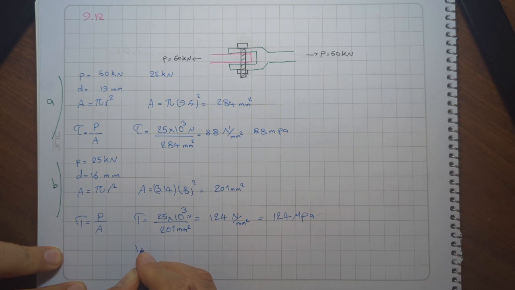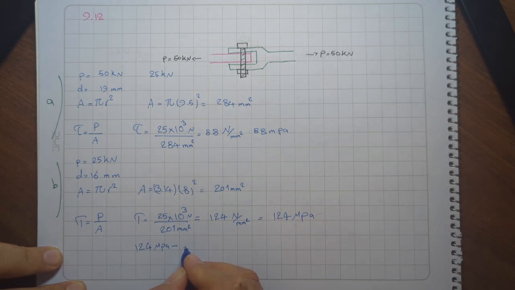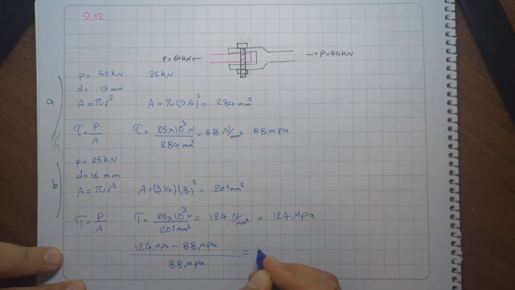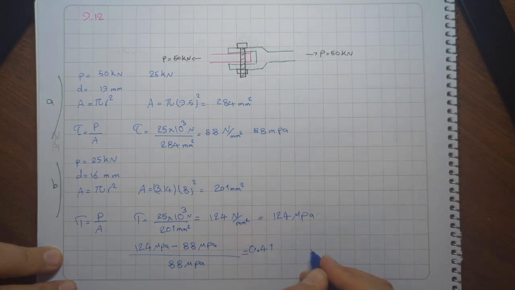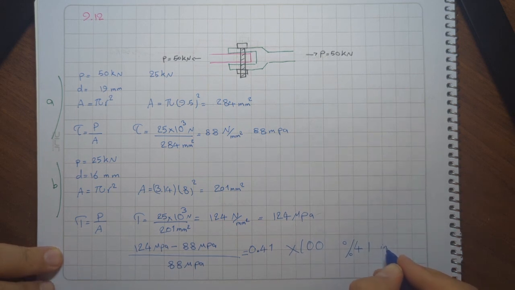So 124 megapascal minus this number, 88 megapascal, over 88 megapascal. So it is 0.41, and if we multiply it by 100, it is 41% increase.